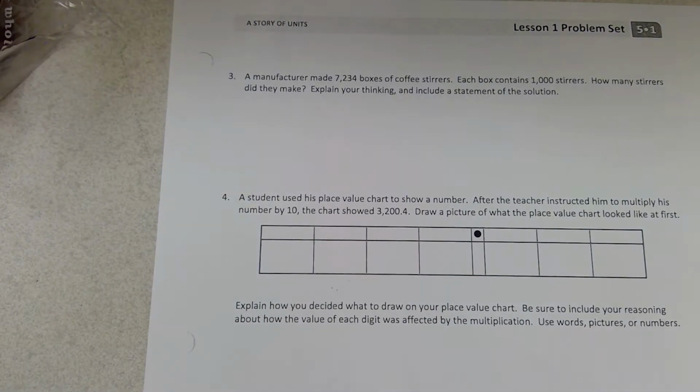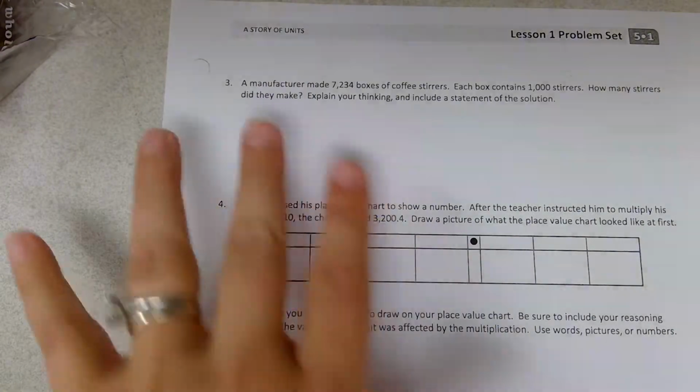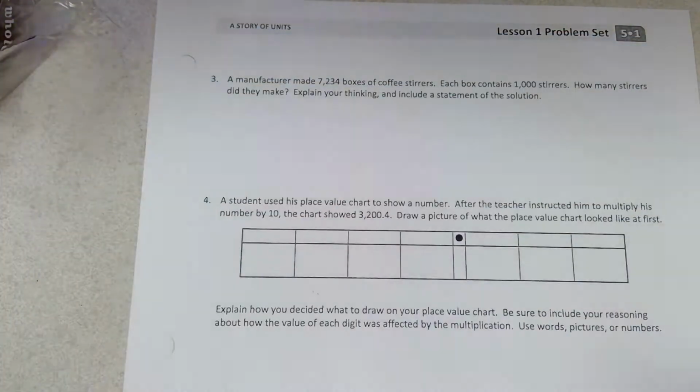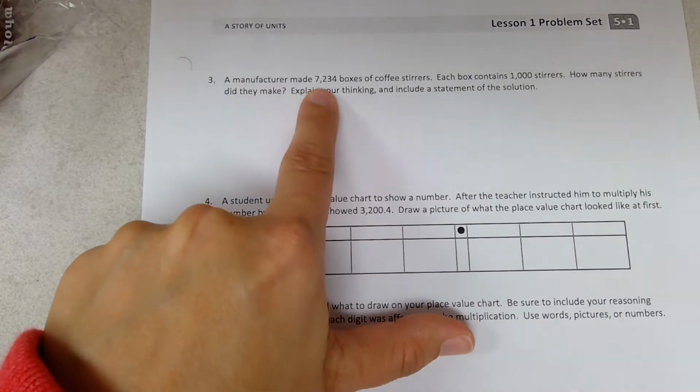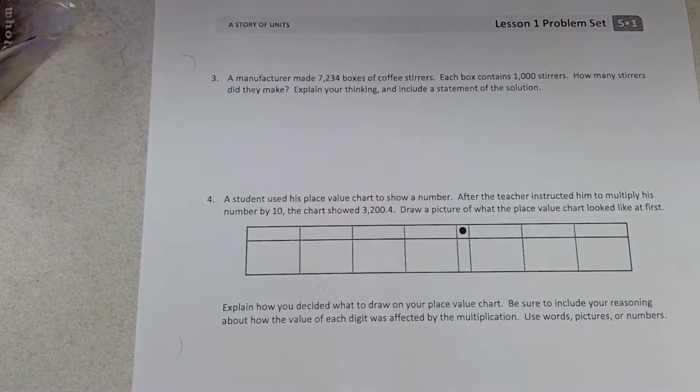Alrighty, guys. So what we're going to do right now is take a look at some word problems. And this first one doesn't have a place value place. So I'm going to use the place value chart that I have in my template, okay? This says a manufacturer made 7,234 boxes of coffee stirs, and each of those boxes contain 1,000 stirs. I want to know how many stirs did they make, okay?